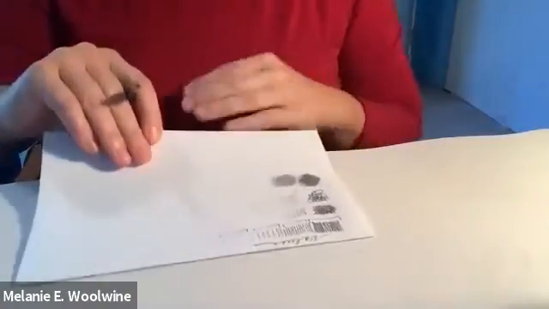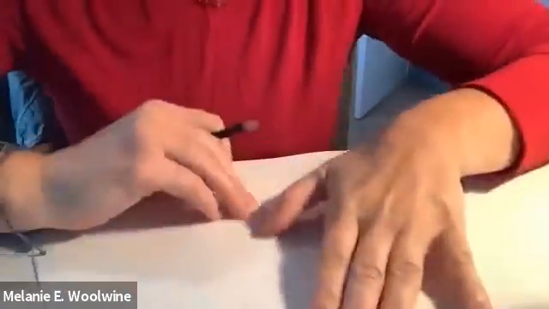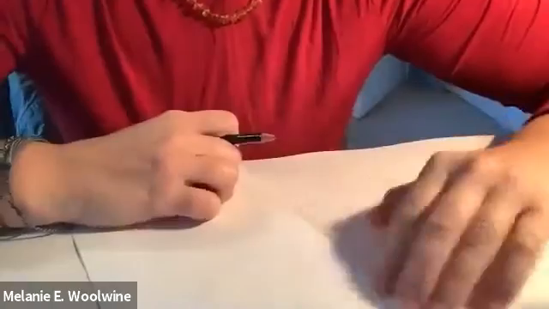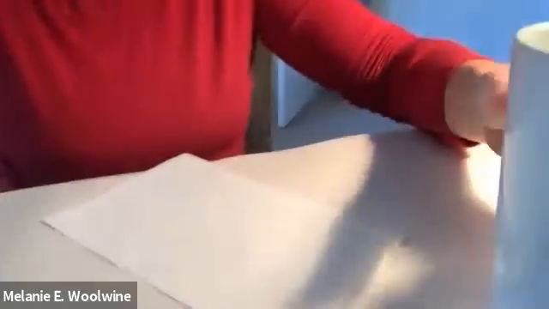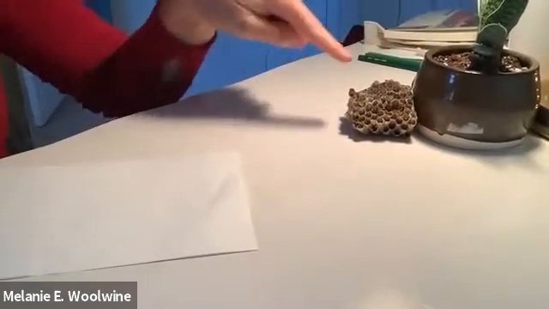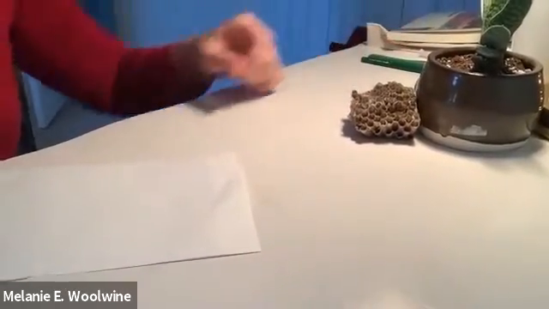So what I want you guys to do is to look at things that you're drawing and try and figure out if you can get the value of something down. So for me, today, I'm going to draw this right here. I have a strong light source. I can see that.